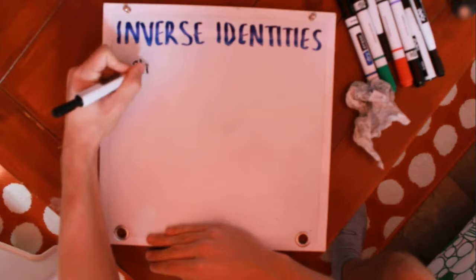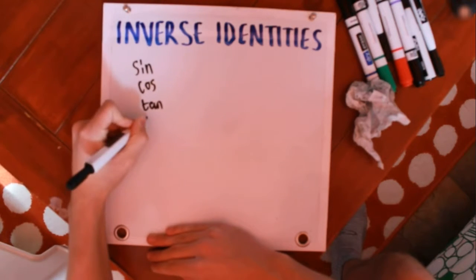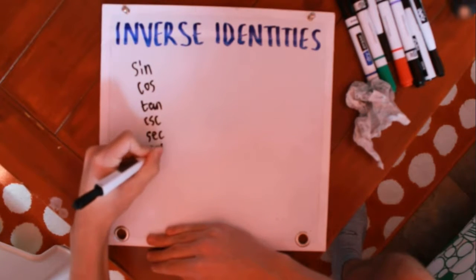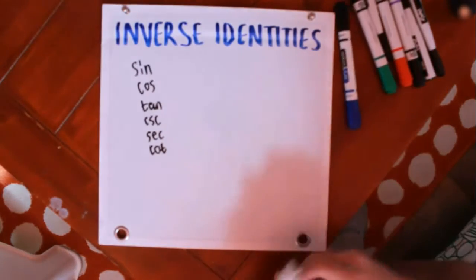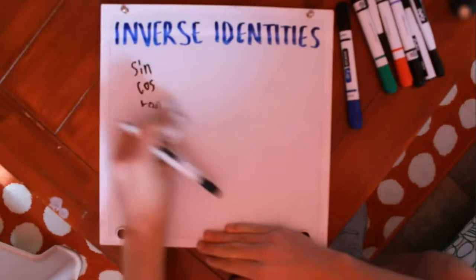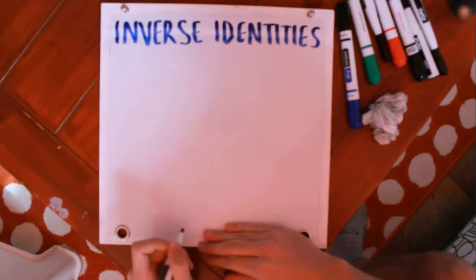So hopefully after the last video, you all have a grasp on the 6 basic trig ratios. If you're still having trouble finding sine, cosine, tangent, cosecant, secant, and cotangent, try rewatching the last video or finding more resources. If all of those make sense to you, we're ready to go. Today's video is about inverse trig ratios. Basically, we're taking the 6 ratios from before and undoing them.